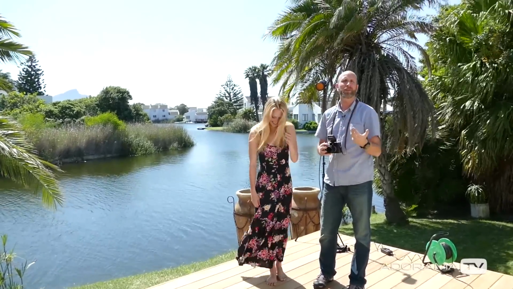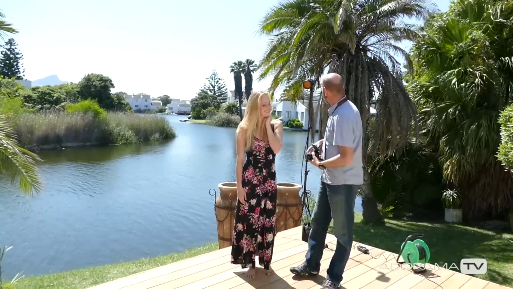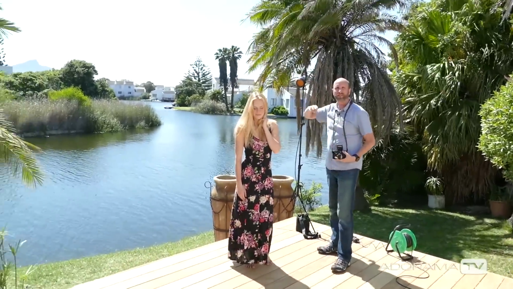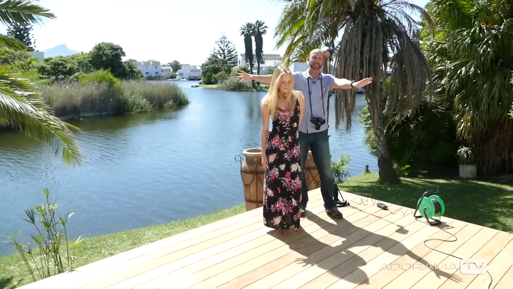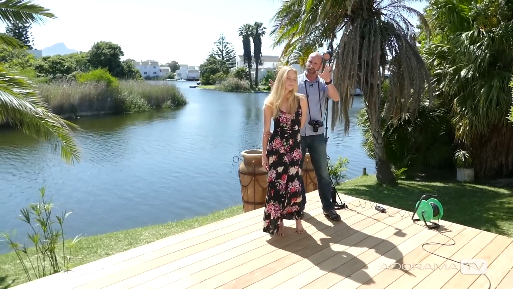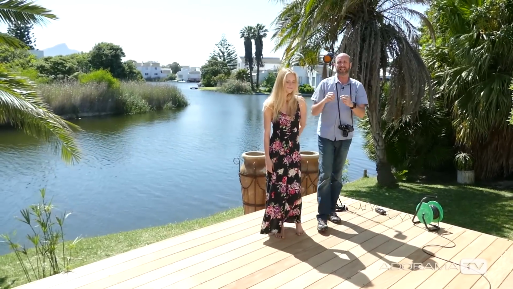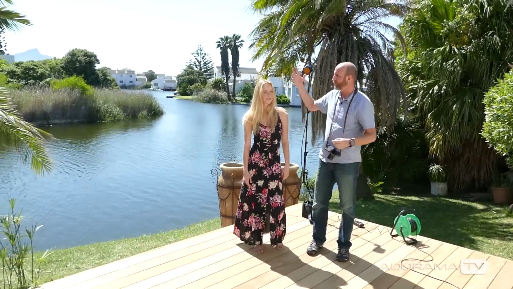And I need to walk you through how I'm metering all of this stuff. This strobe right here, I just have it on full power. I'm just going to let it go. And so it's going to throw this golden light onto the back of Amy's hair and onto her shoulders. And it's actually going to overexpose a little bit. So we're going to get that.